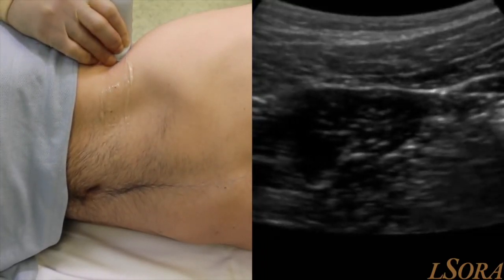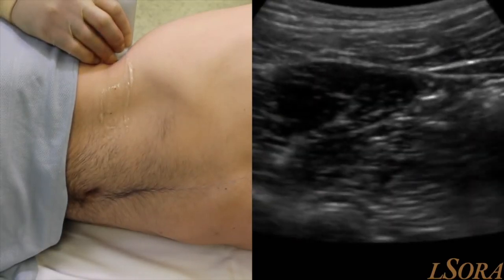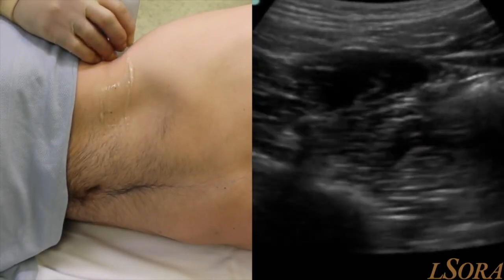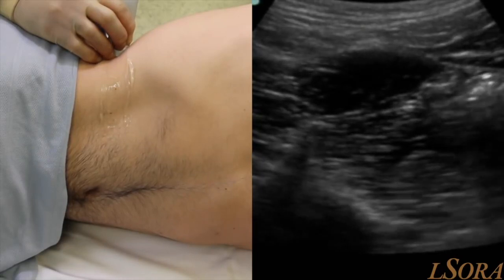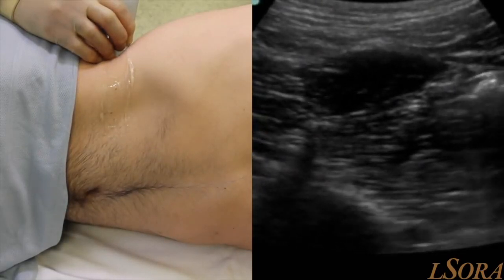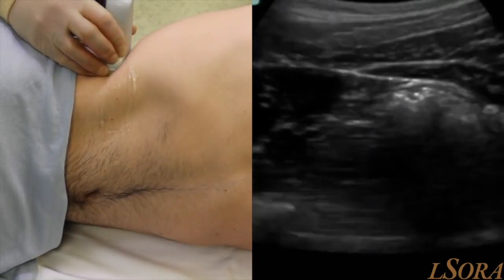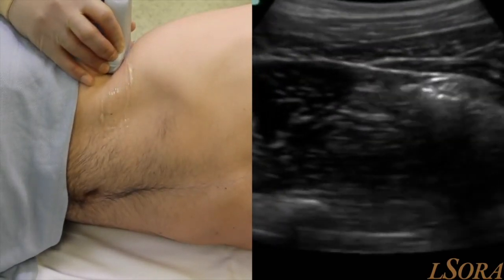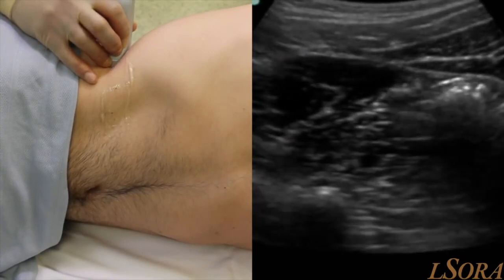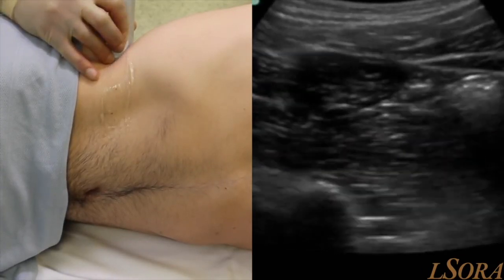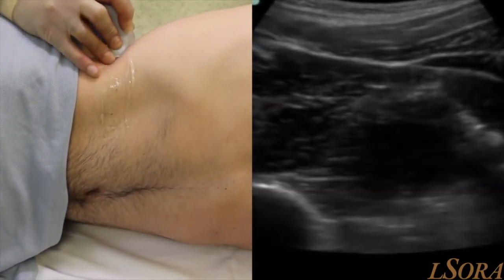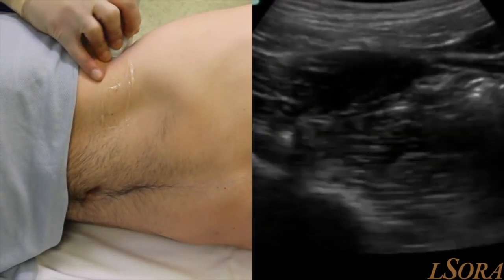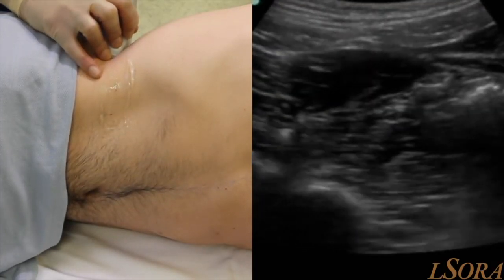We can now see the thick dark muscle of quadratus lumborum and its relationship with the transverse process and the vertebral body. If you back onto the abdominal wall to reorientate yourself, you can see the three abdominal wall muscles and their connection as they come posterior and laterally with quadratus lumborum muscle. You can also, by rocking and tilting the probe, appreciate the relationship between psoas, erector spinae and quadratus lumborum.